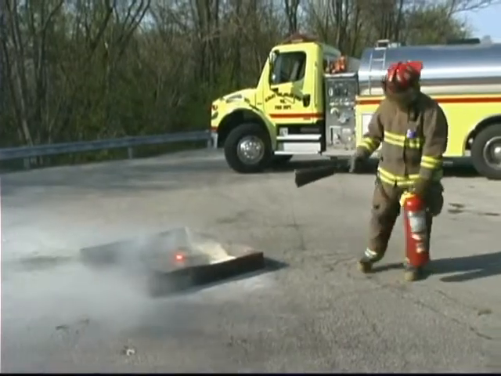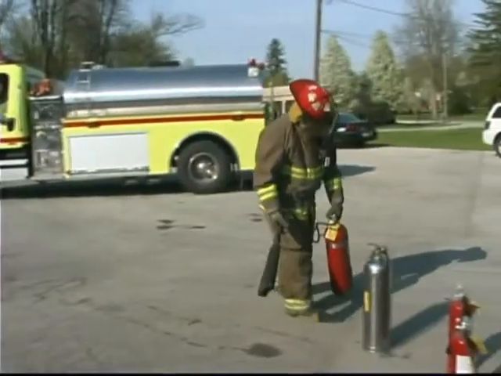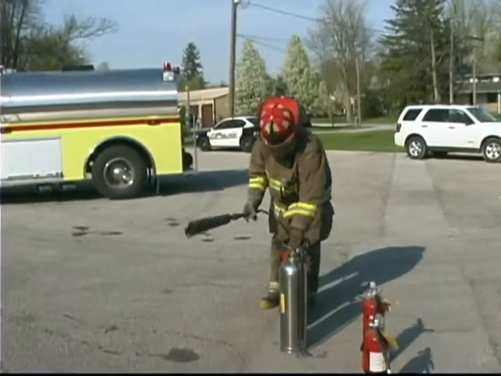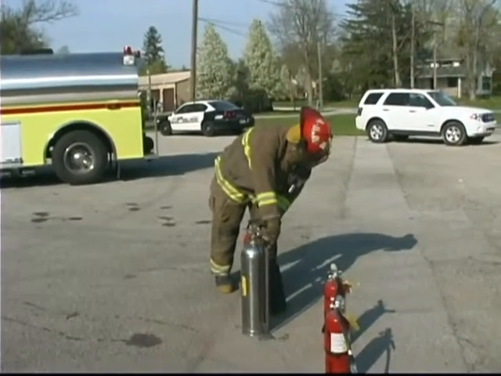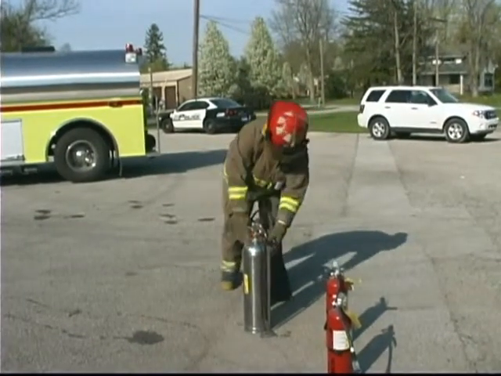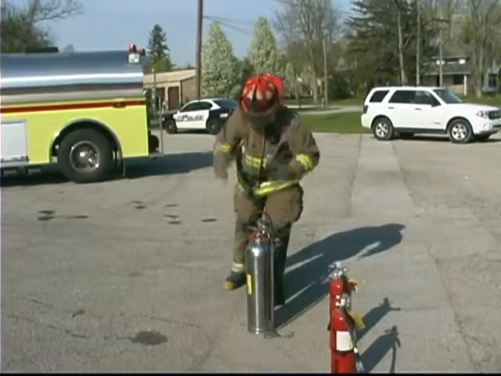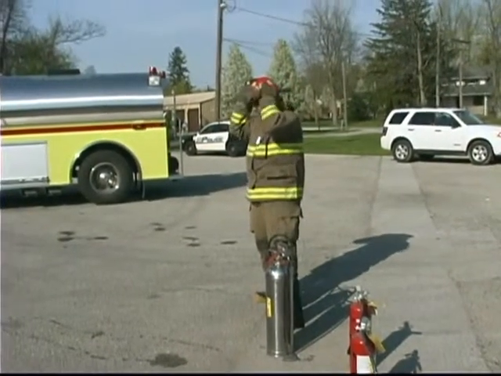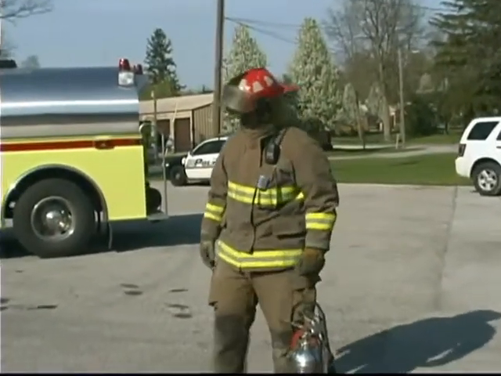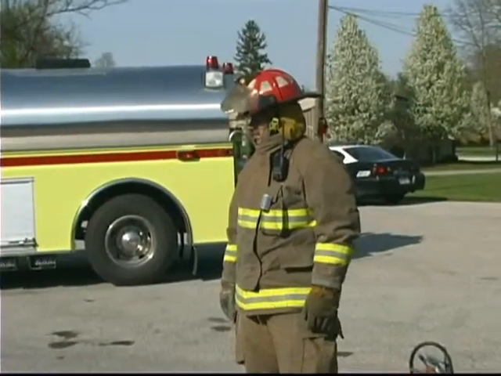Sure, and I see what you're talking about with the power of the pressure of the CO2. Now, is that taking the oxygen away, or how is that working? The carbon dioxide extinguisher works by cooling. It takes the heat away. And then that's rechargeable also. Correct. The carbon dioxide extinguishers are refillable.